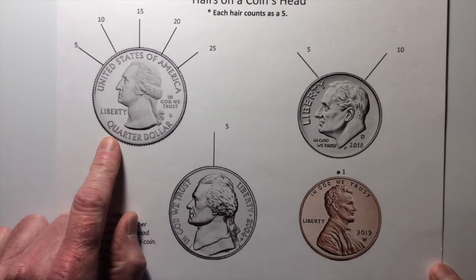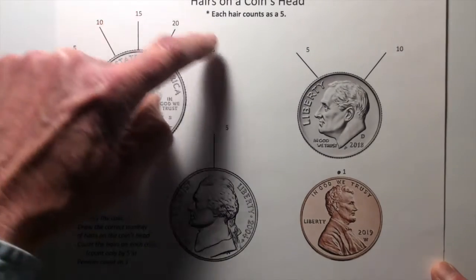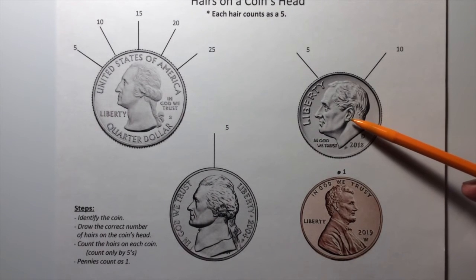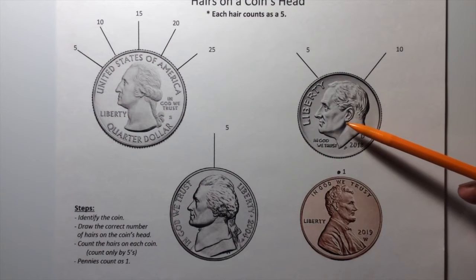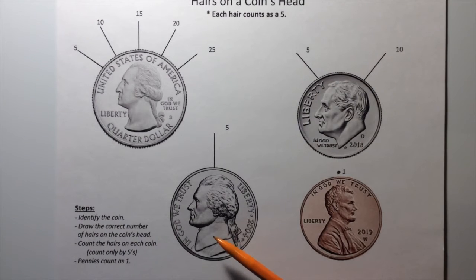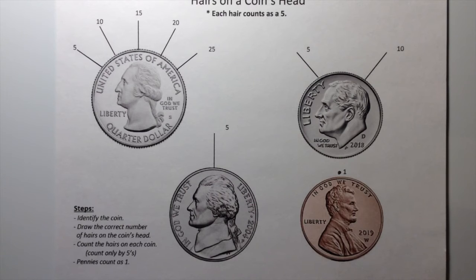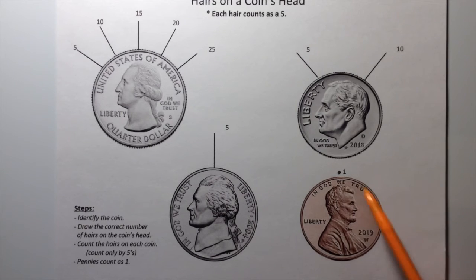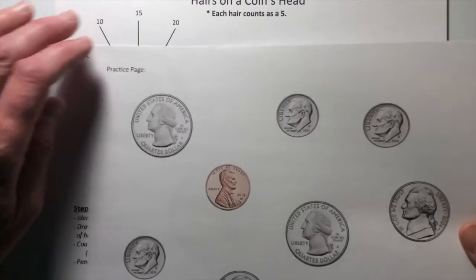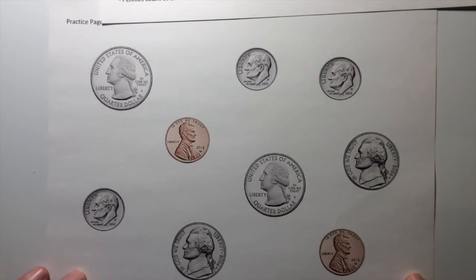So you can see a quarter counts as 25. So there's 5, 10, 15, 20, 25. So each quarter would get 5 lines drawn on it. A dime counts as 10, or is made up of 2 5s, so it gets 2 lines, 5, 10. The nickel counts as 5 cents, and just 1 line. So it kind of simplifies, like I said, you're counting by 5s and then you count the pennies at the end. So here is a little practice sheet, and let's see if we can count up these coins.